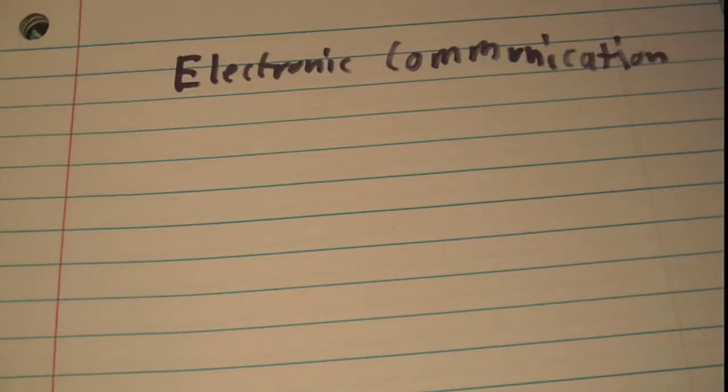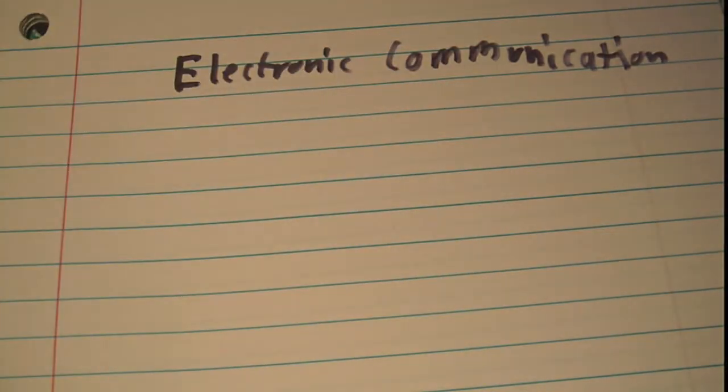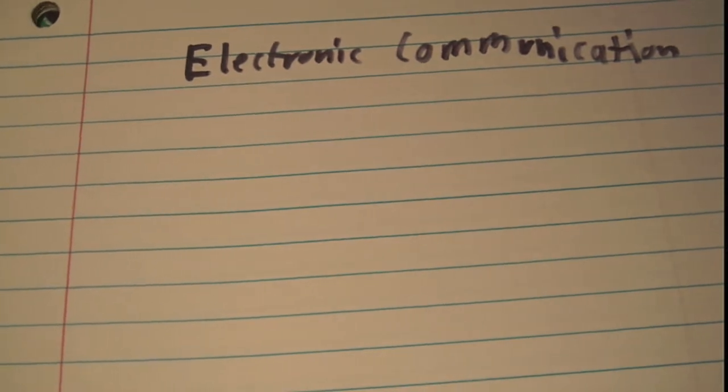How can you communicate using an electronic signal, essentially? I'm not going to actually do anything with a microcontroller or something. I'm just going to explain how one can manipulate a signal to send information, to communicate, basically. Okay? Well, there's two modes to do it.